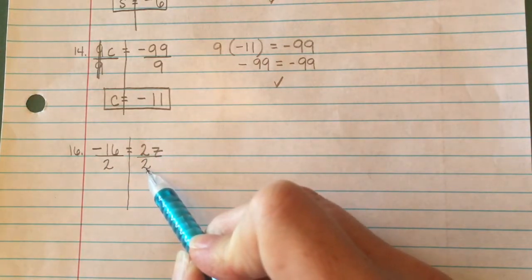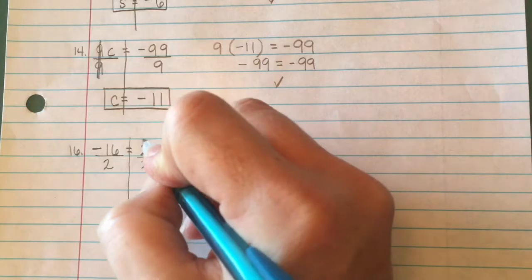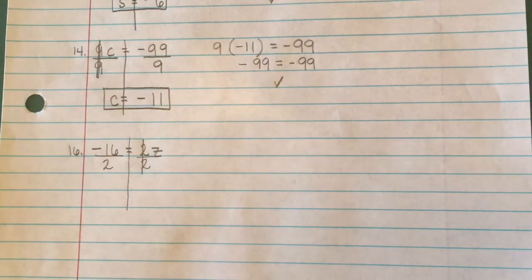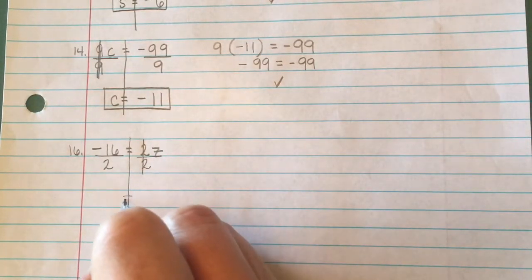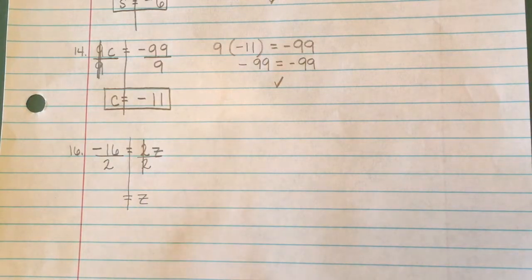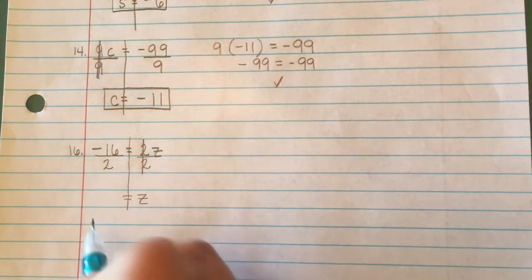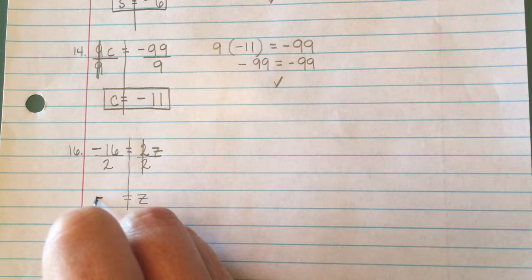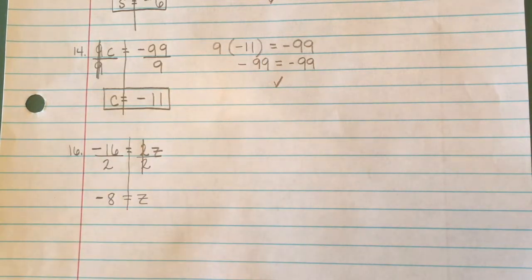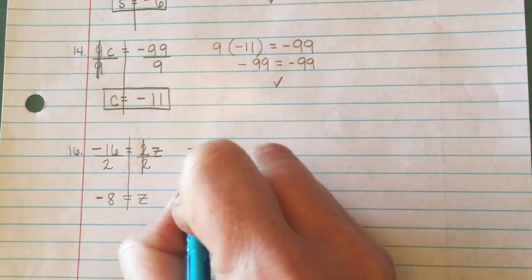2 over 2, any number over itself gives me 1. So 1z, all I have to do is write z. The 1 is understood to be in front. Negative 16 divided by 2, remember you have one negative, so your answer is also going to be negative, and that's negative 8.